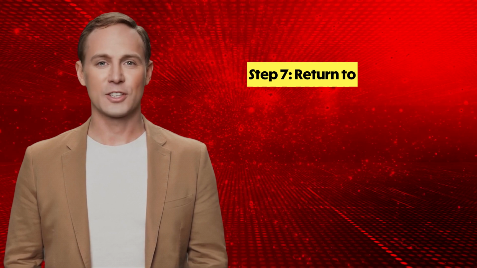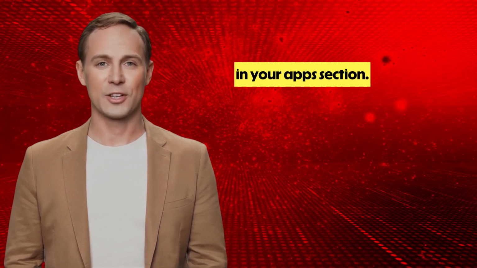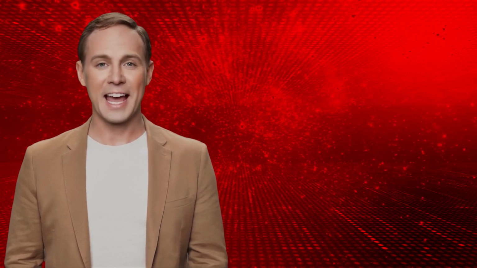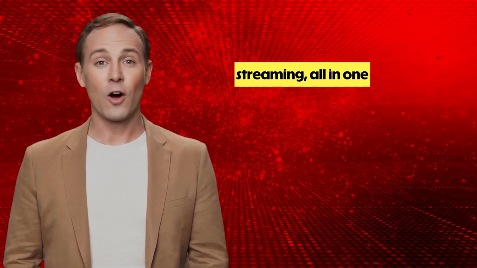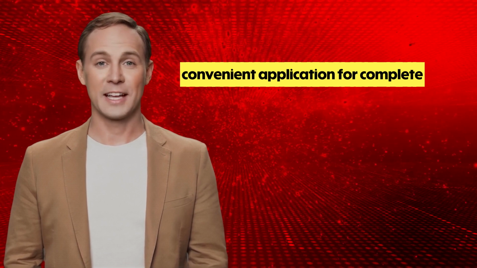Step 7. Return to your Firestick home screen and find the app in your Apps section. Step 8. Launch the app and enjoy dual access to both movie libraries and live sports streaming, all in one convenient application for complete entertainment.